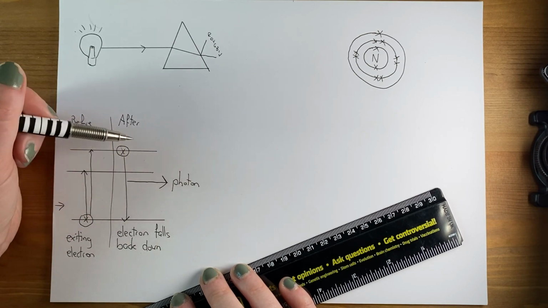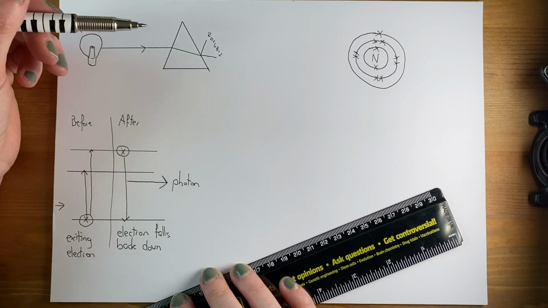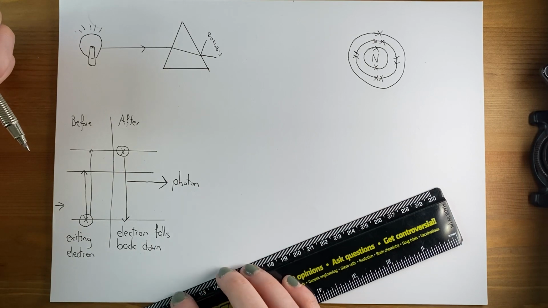The photons of light, as this drops back down, is what we can see and analyse if we pass it through a prism and see what the wavelengths of light it emits are. And that tells us an awful lot about what we have in our sample.